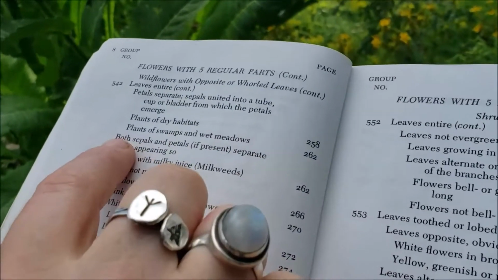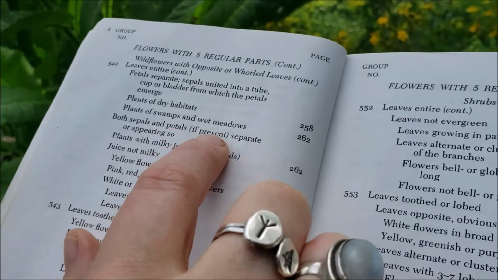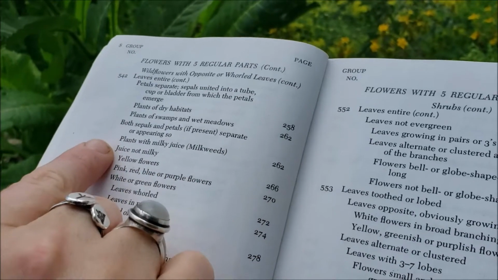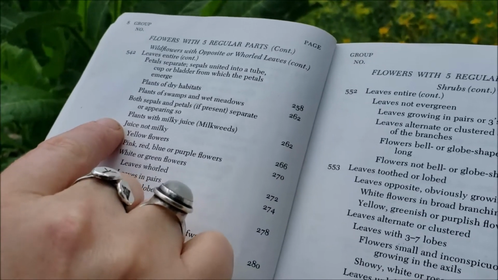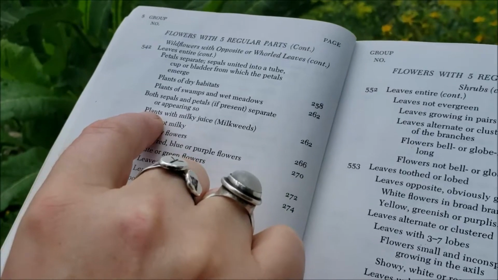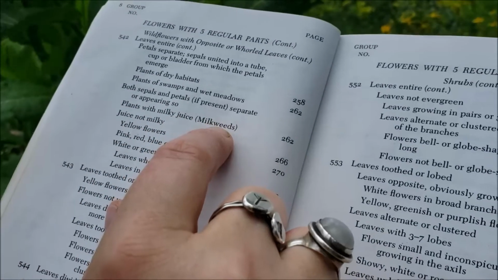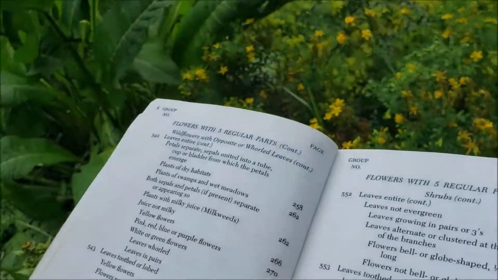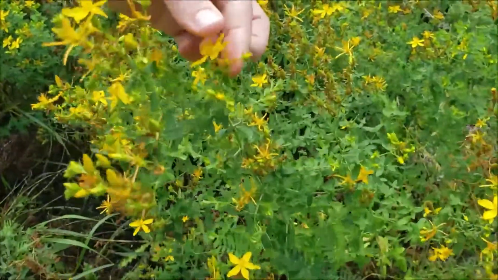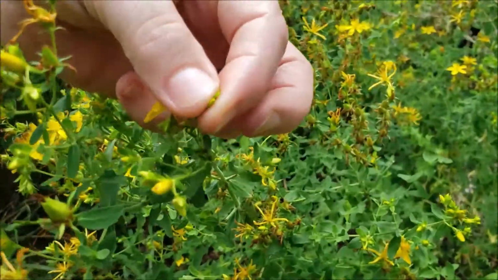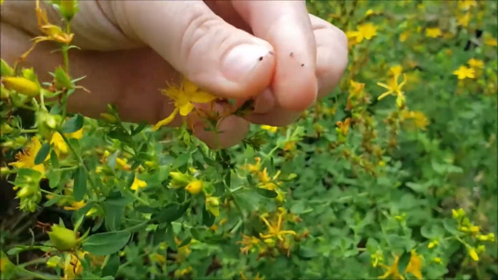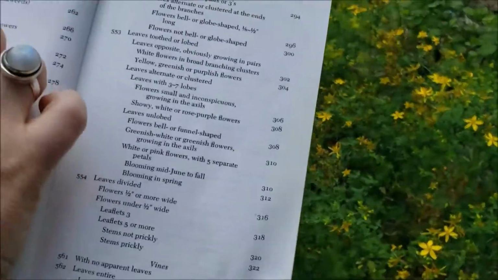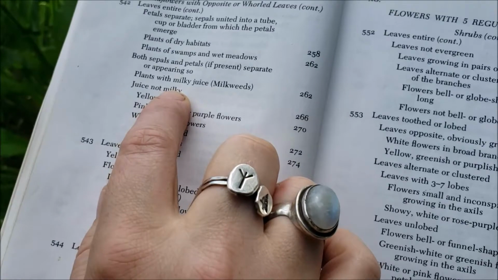So we now know that both the sepals and the petals, which are present, are separate. Excellent. So now we bump ourselves down the index or the indented line here and ask ourselves the next question. Plants with milky juice like milkweed? Nope, definitely not. They're juicy, and they are. If I squeeze a St. John's wort flower, and I've probably showed this to you before, it's quite juicy. That's where the hypericin comes out. Juice, but not milky? Sure, that's absolutely correct.